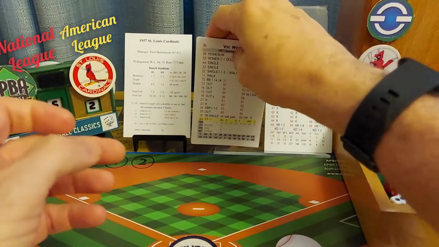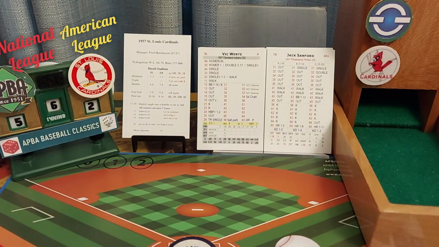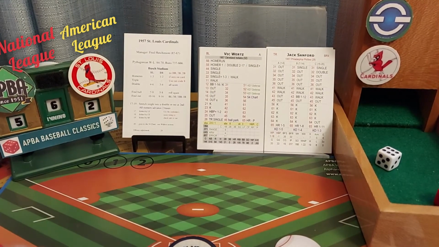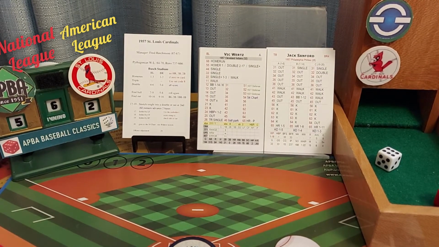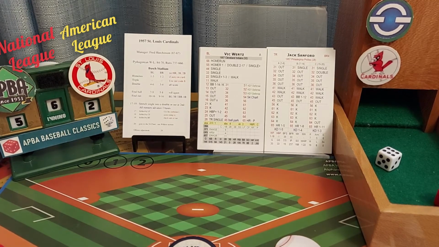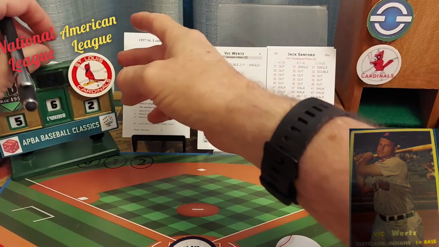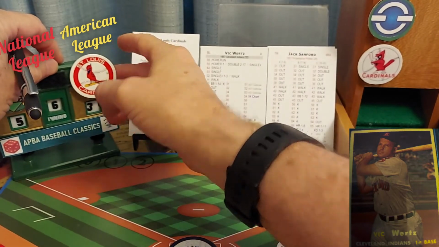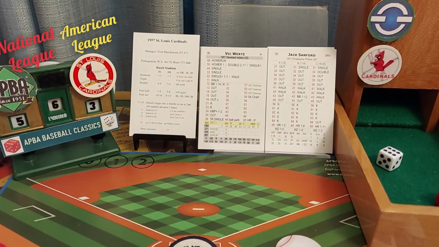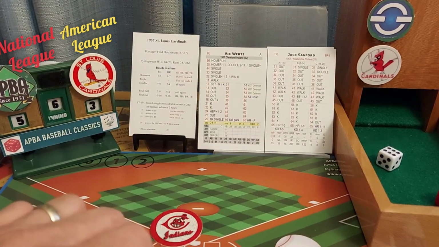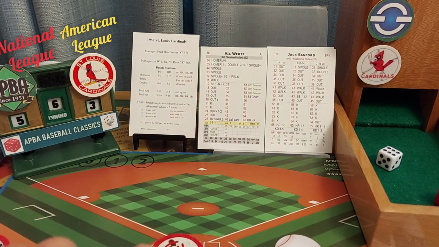Vic Wertz. 6-6 roll. That's a drive by Wertz. It might be. It could be. It is out of here. Vic Wertz has homered and doubled, and he has the American League within 2 runs. It's now 5-3. Second RBI for Vic Wertz. Wertz circles the bases, touches them all.